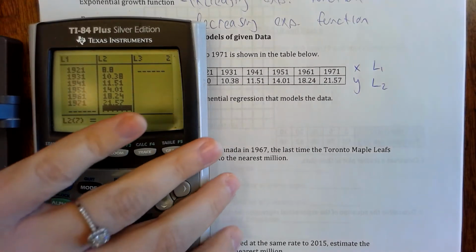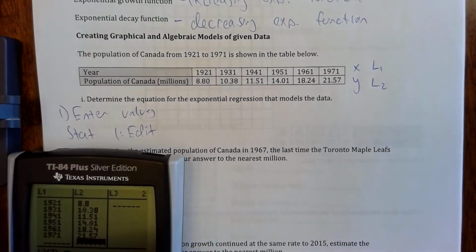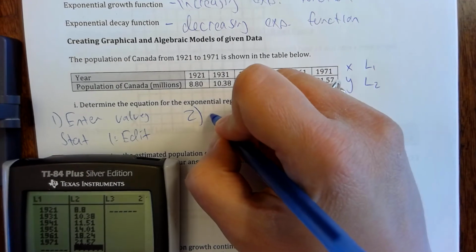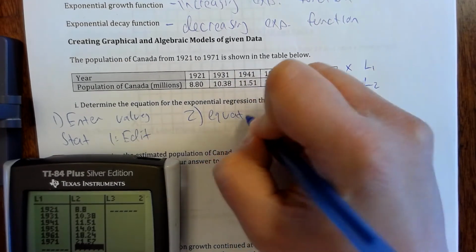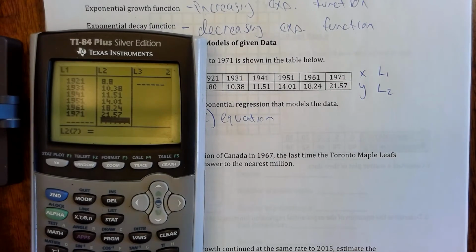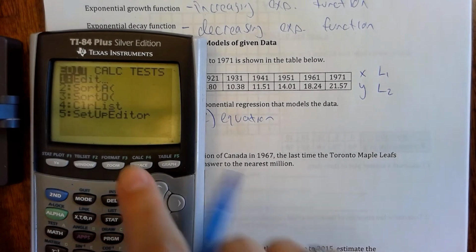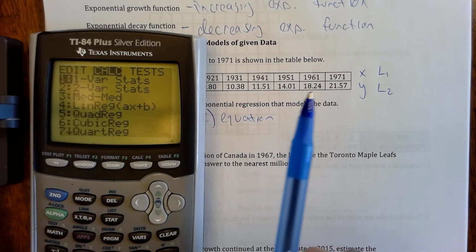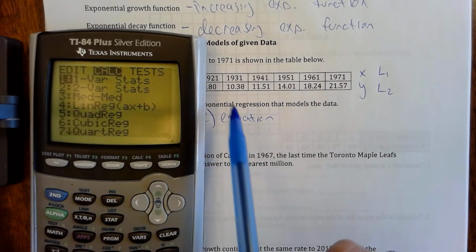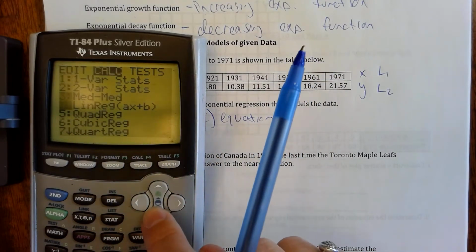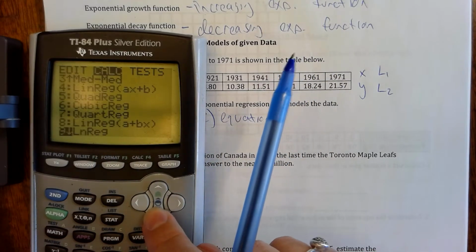Now that we have this in here, we can actually find the regression equation. So step 2, equation. You can exit if you want to, you don't have to exit, but we're going to go stat, we're going to go over to calc, and then we're going to pick one that feels like it matches what we're trying to do here. So this is exponential, which they told me, and I'm going to go through my list here and try and find one that says exponential.